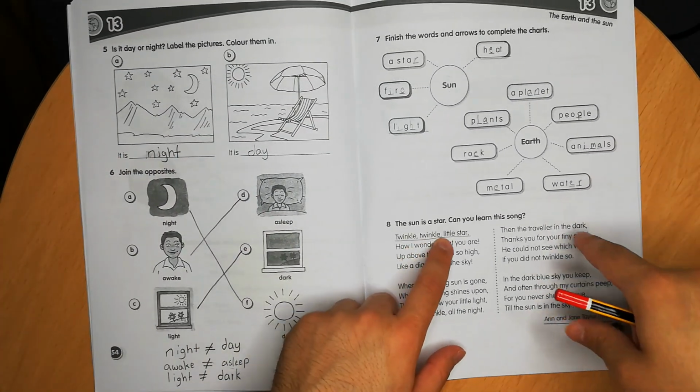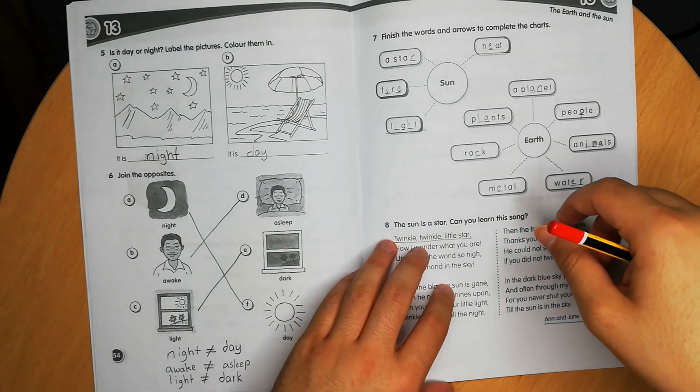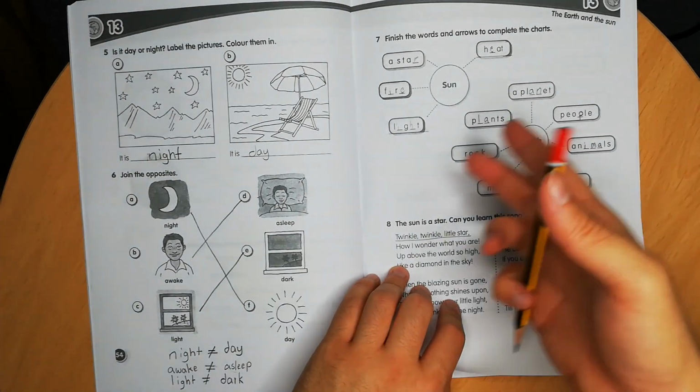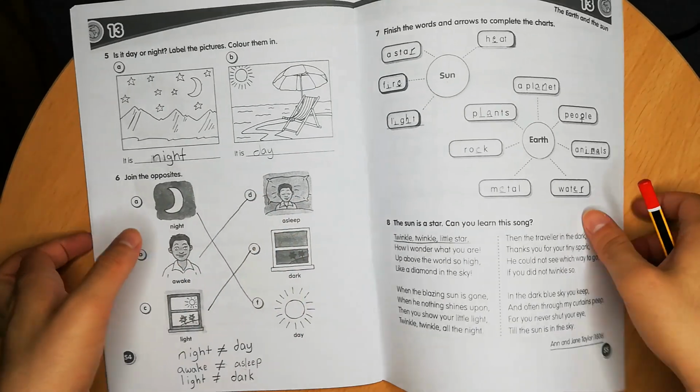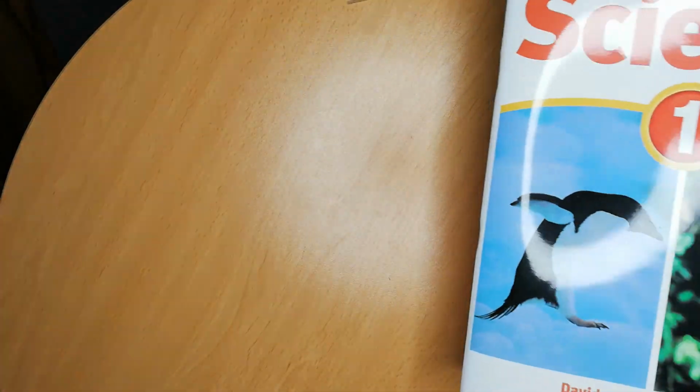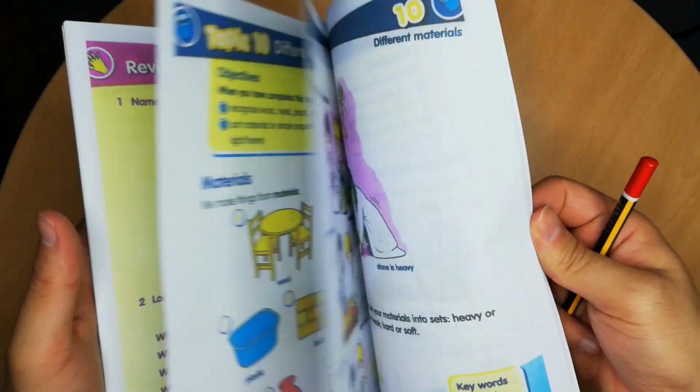So Twinkle Twinkle Little Star by Ann and Jane Taylor. Or you can just write Twinkle Twinkle Little Star and you can find many versions of the song. Okay, so that's it for the workbook. Now we'll go back to the pupil's book, and then shortly afterwards we'll go back to the workbook and answer a few more questions.